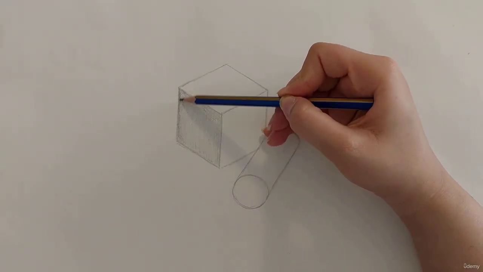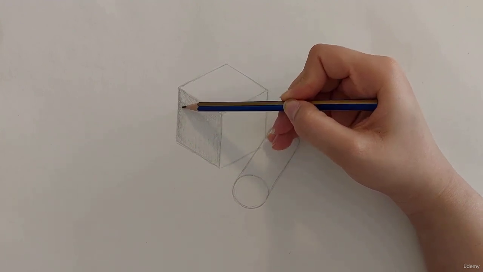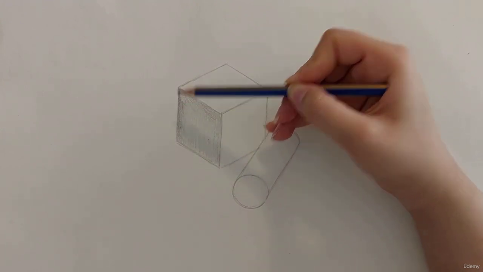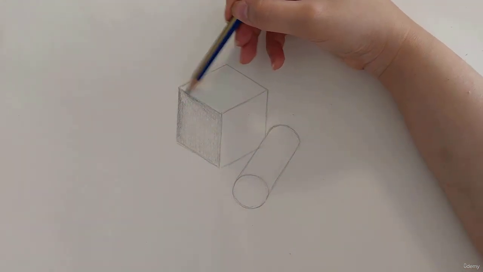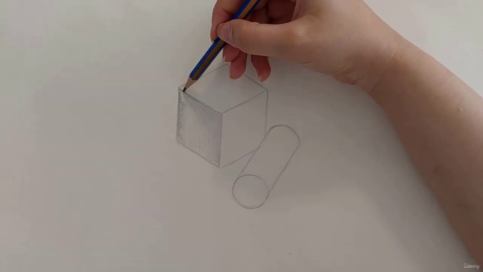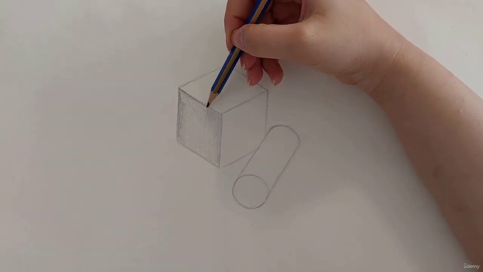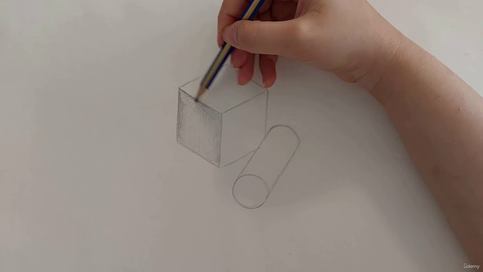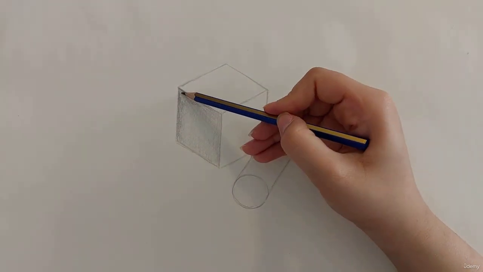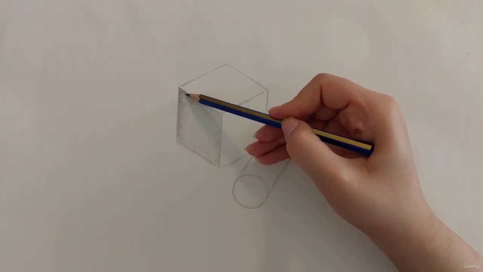So the contrast between our shadings solely can separate our surfaces and our parts from each other. We do not need specific lines and borders in order to separate parts of our sketch at all.